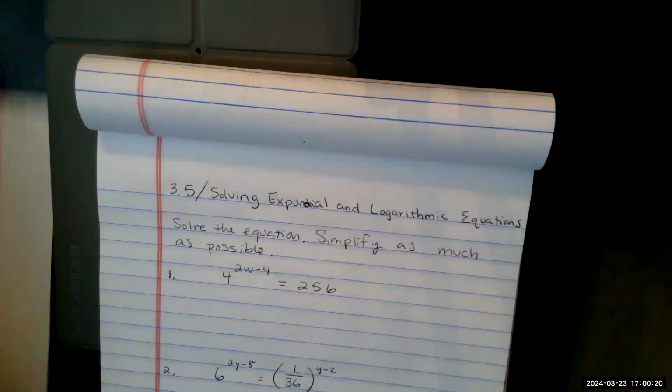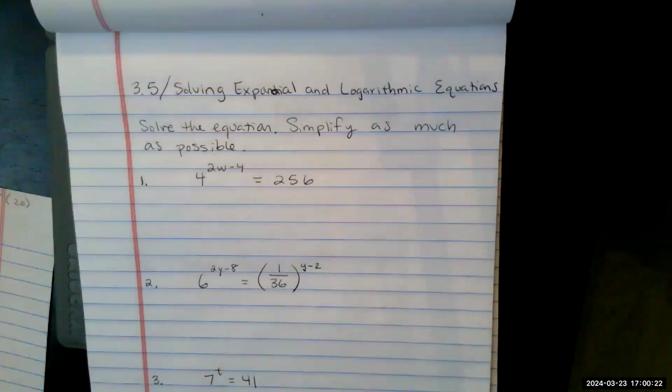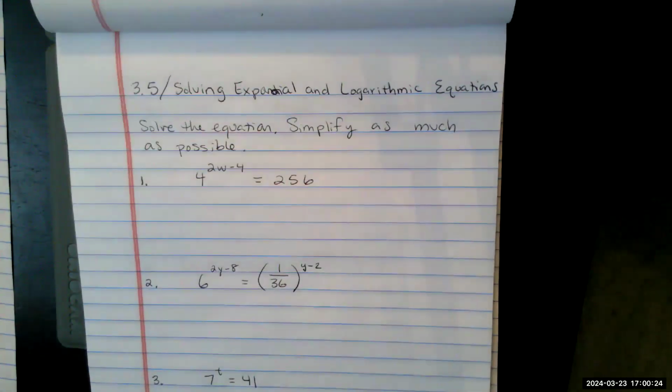So here is where we're going to put a lot of the rules and properties that we've been learning together in order to solve equations. One of the trickier parts of this is that each equation is going to be different, and so you'll have to be able to identify what method would be helpful to solve.